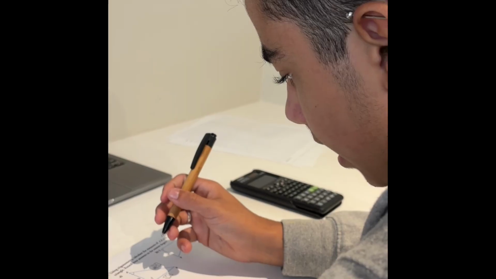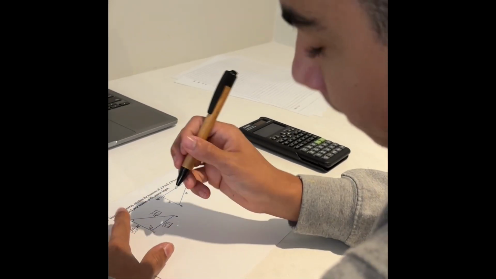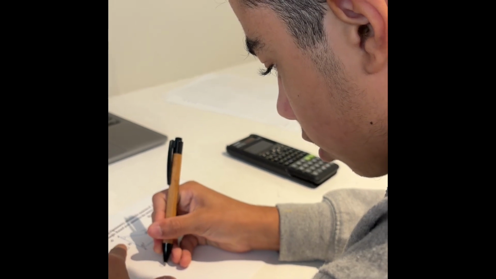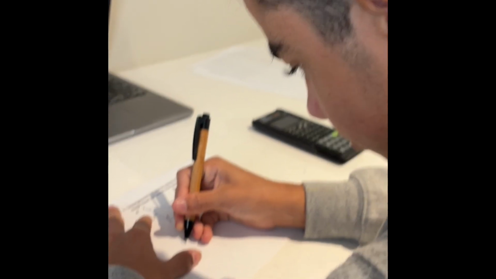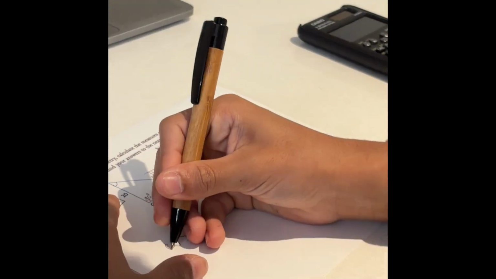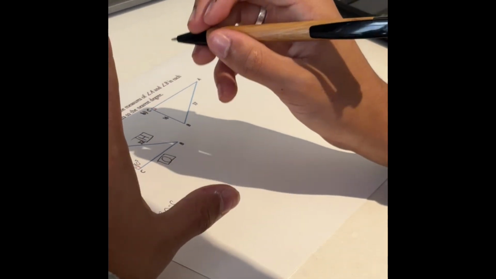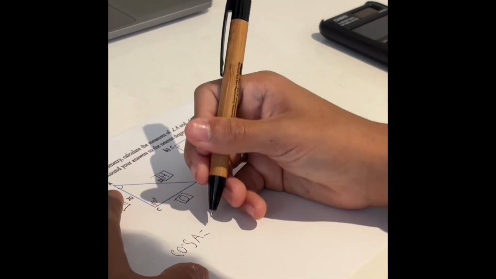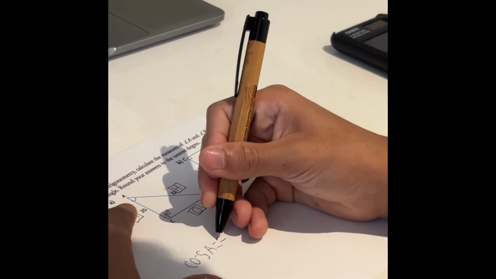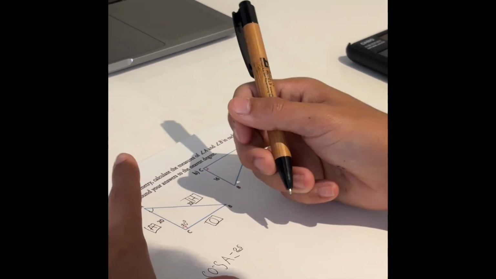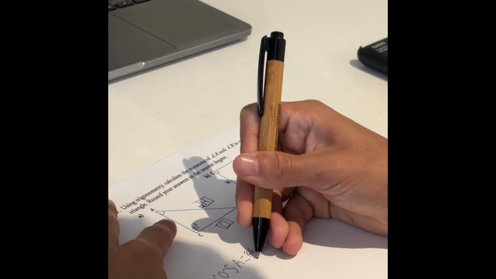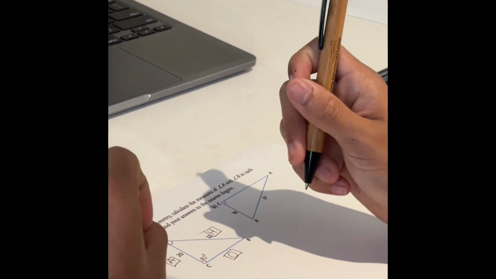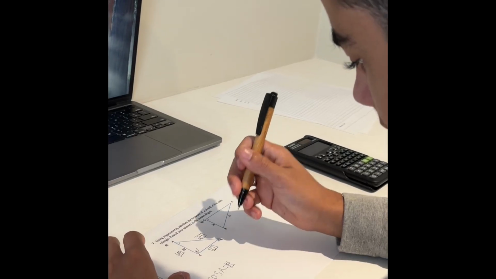How we're going to do that is we're going to use H and A, and cosine. Cosine A equals 20 over 32. We get those numbers by using the H and the A. So cosine A equals 20 over 32.